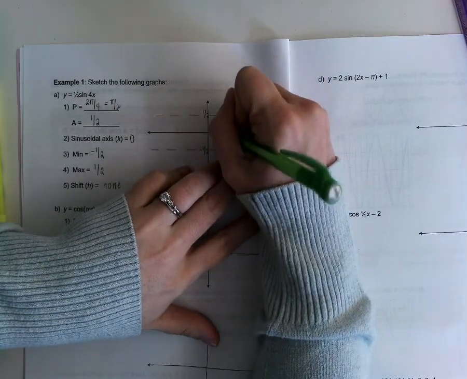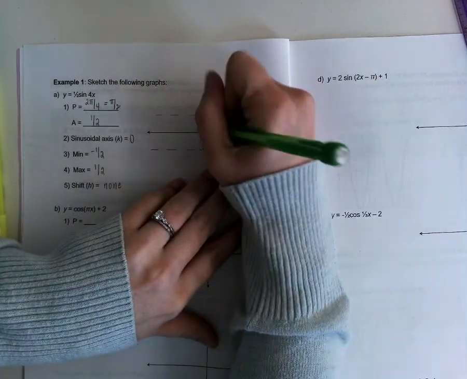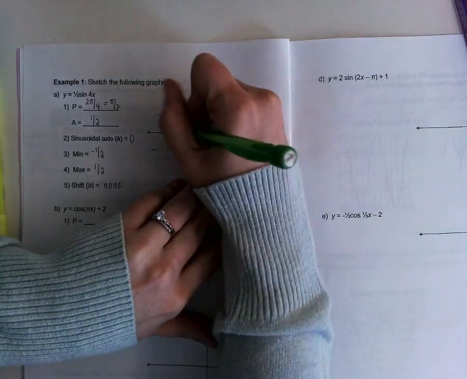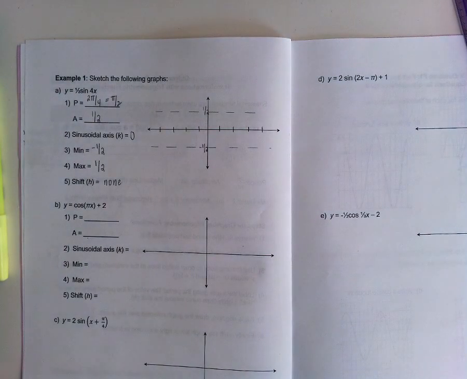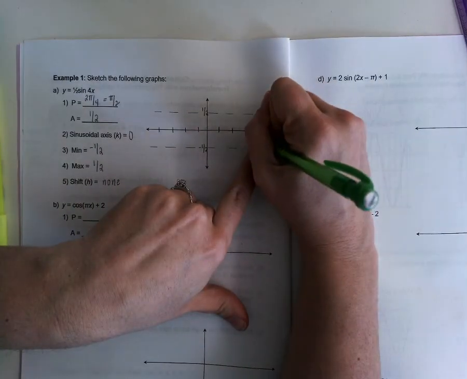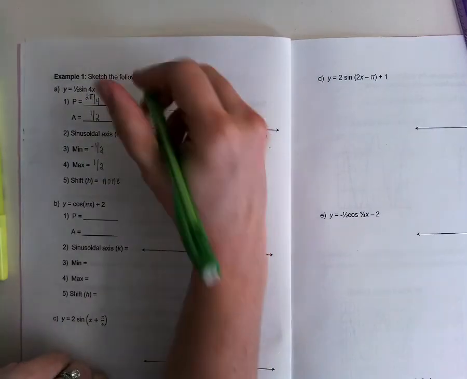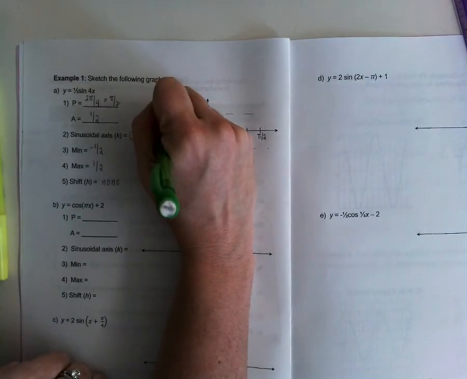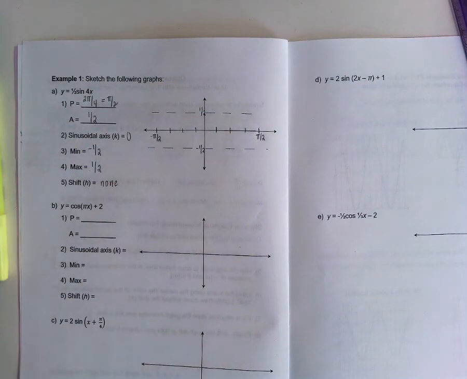So I'm going to make 4 tick marks. And I'm going to show you 2 full cycles. So on the 4th tick mark, I'll mark the period, pi by 2. Over here is -pi by 2. Now that I have all this information, I can go ahead and sketch.